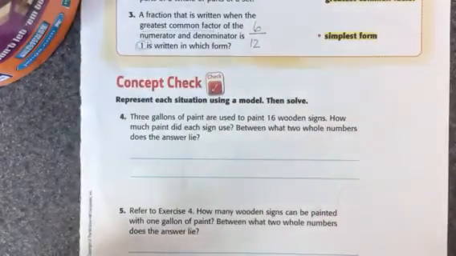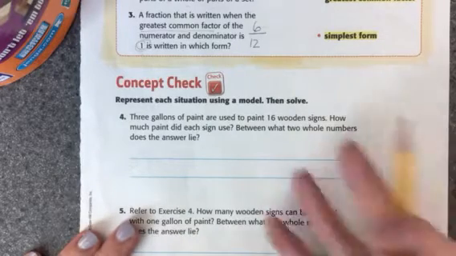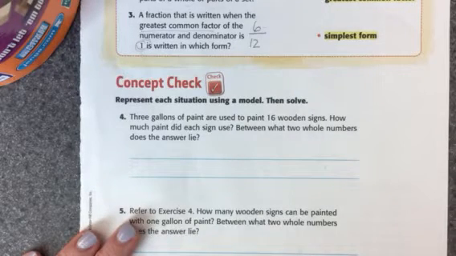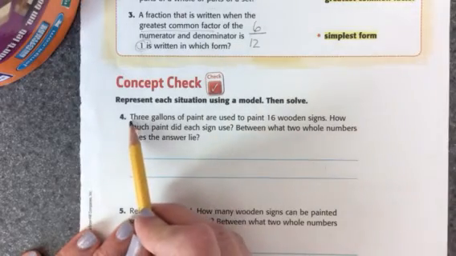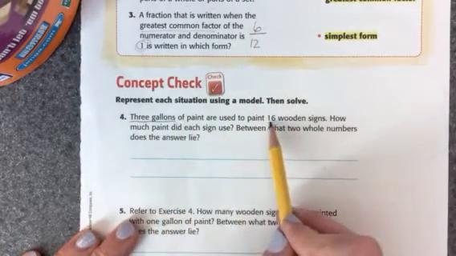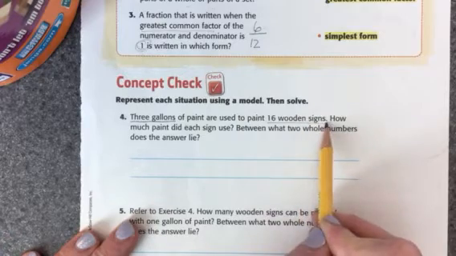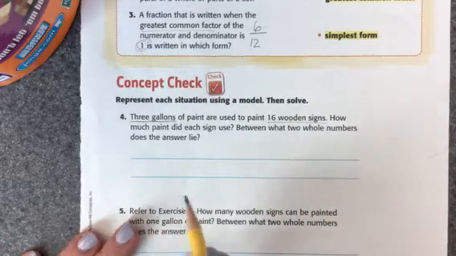Okay, I'm moving on to number 4. 3 gallons of paint are used to paint 16 wooden signs. How much paint did each sign use? Between what 2 whole numbers does the answer lie? Well, I have 3 gallons of paint and 16 wooden signs. I know that I'm going to be writing a fraction here.